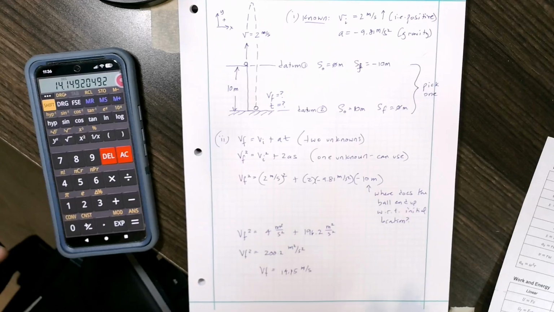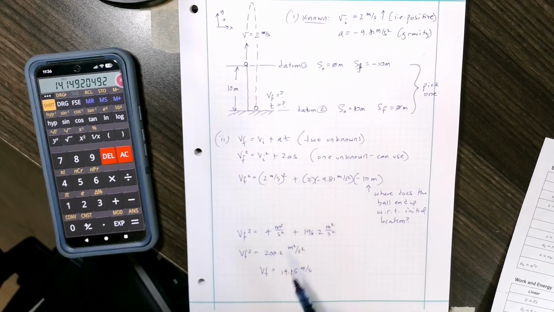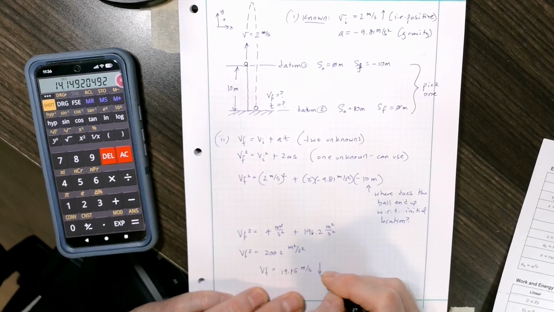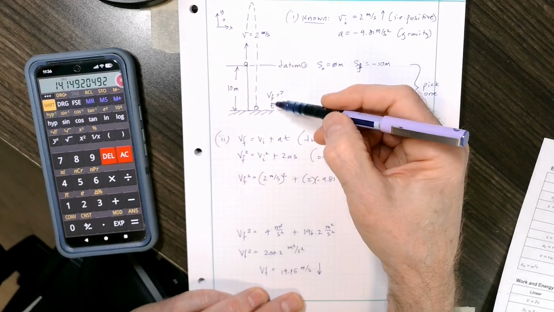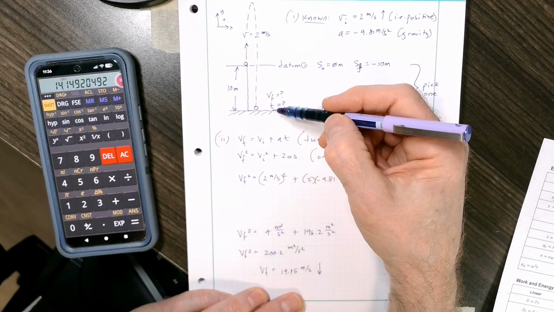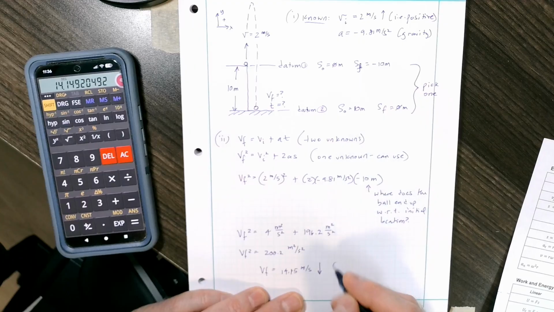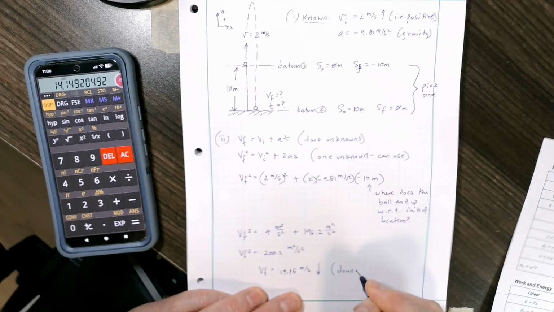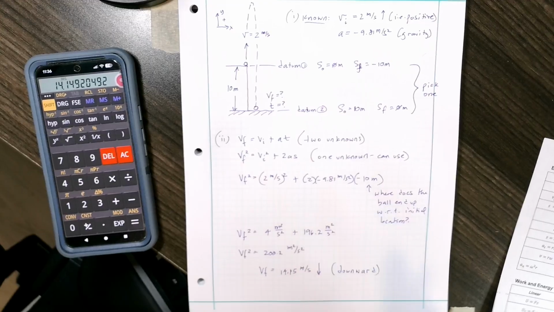Now a note here. Because this is squared, does this make sense? The value is correct, but it's a negative number. Obviously it's going to be going downward, okay? So it's a negative number. So you have to account for that. Downward. Well, you have to manually account for that.